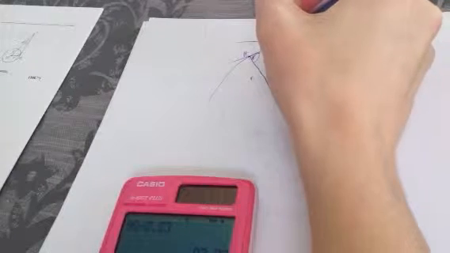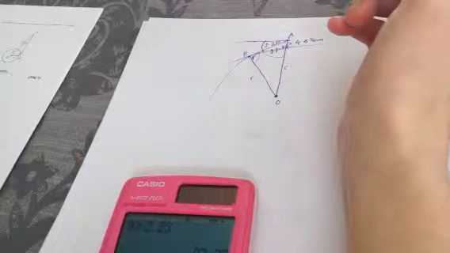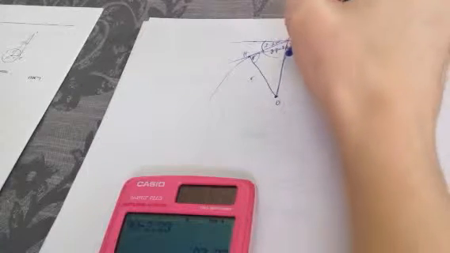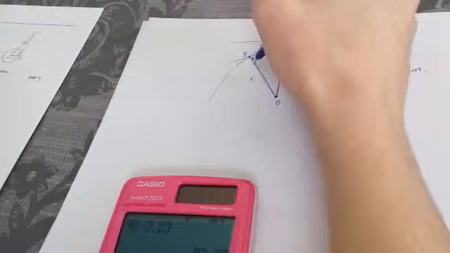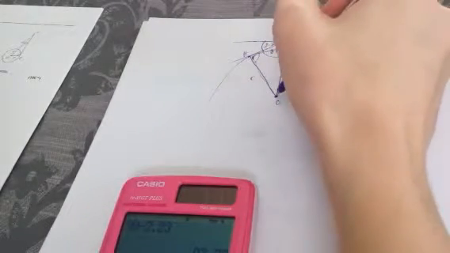What am I looking for? They want me to find the radius of the earth. So I'm going to use these two here. I have two bits of information missing, but they're the same thing.